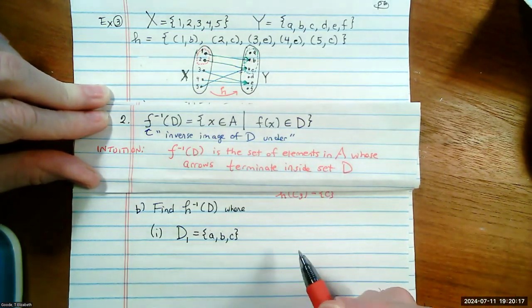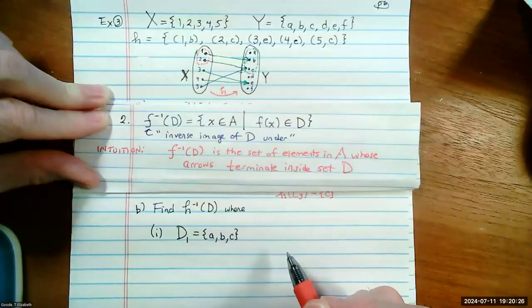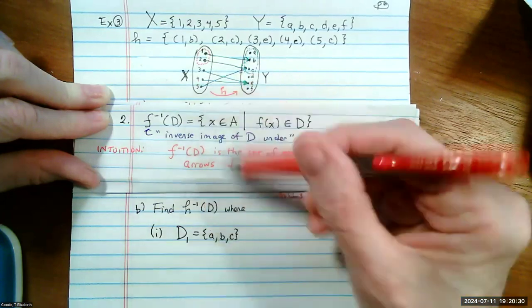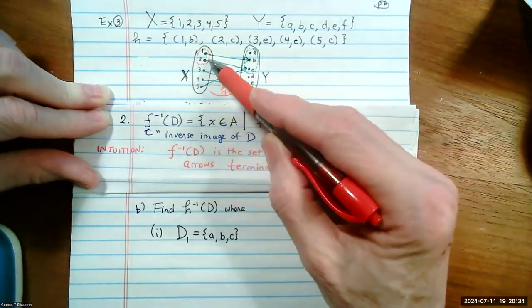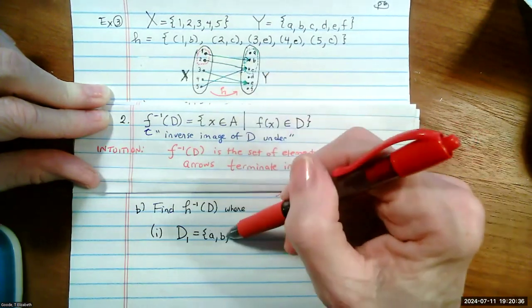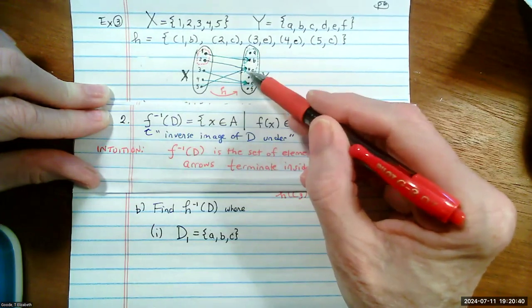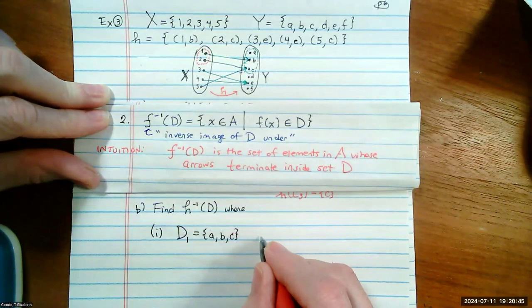So what would that be? Would it be the elements 1, 2, and 5? Yeah, 1 maps into D1 because it hits little b. 2 maps into D1 because it hits C. And 5 maps into D1 because it hits C. Right?